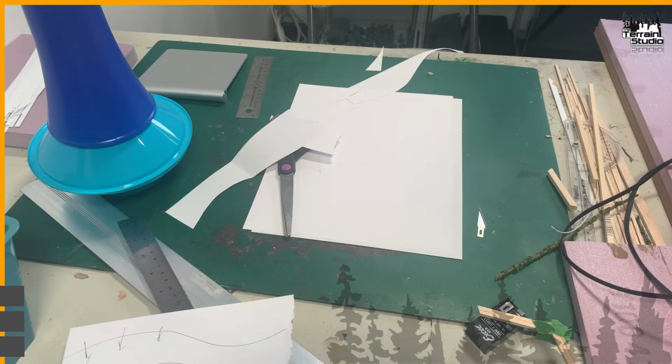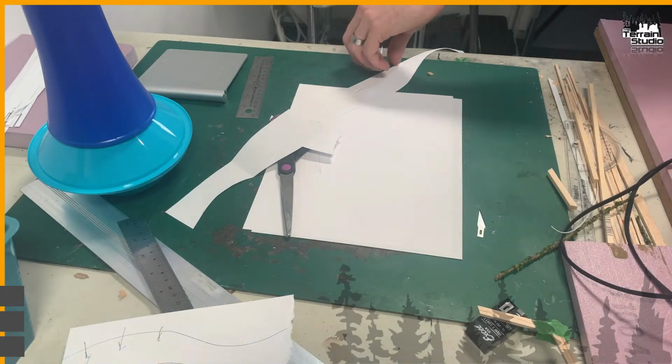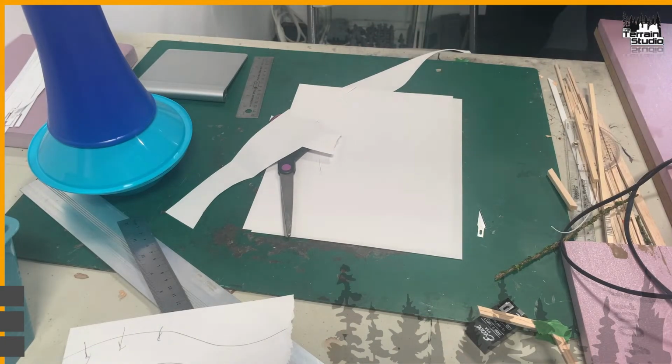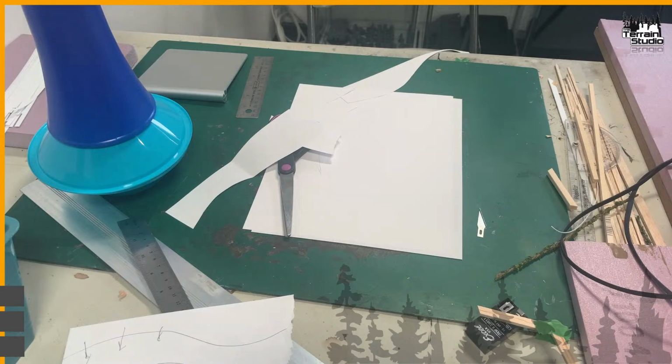And we're just missing a small triangle of the template, which we need to tape on and then cut out.